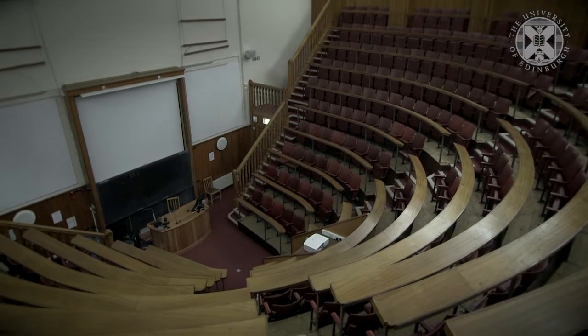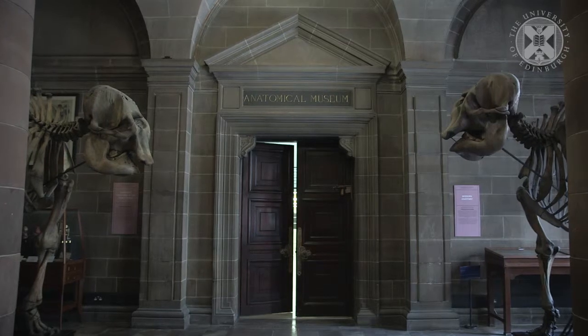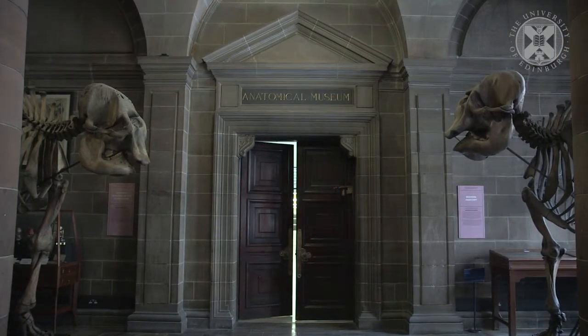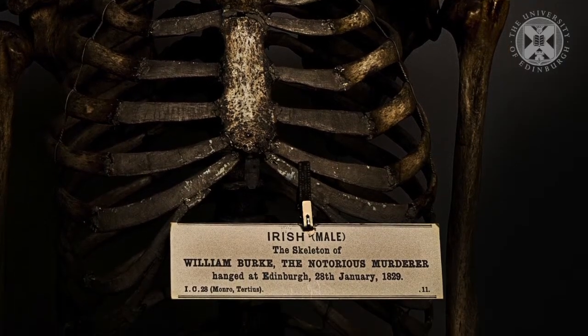This is in the old Teviot Medical School, which was opened in 1884. And we've got a new state-of-the-art medical school now elsewhere in the city, but this space retains much of the mysterious glamour of its past. There's an anatomy museum here in the building, and it's famous, among other things, for holding the skeleton of William Burke, the notorious Edinburgh murderer and resurrection man.